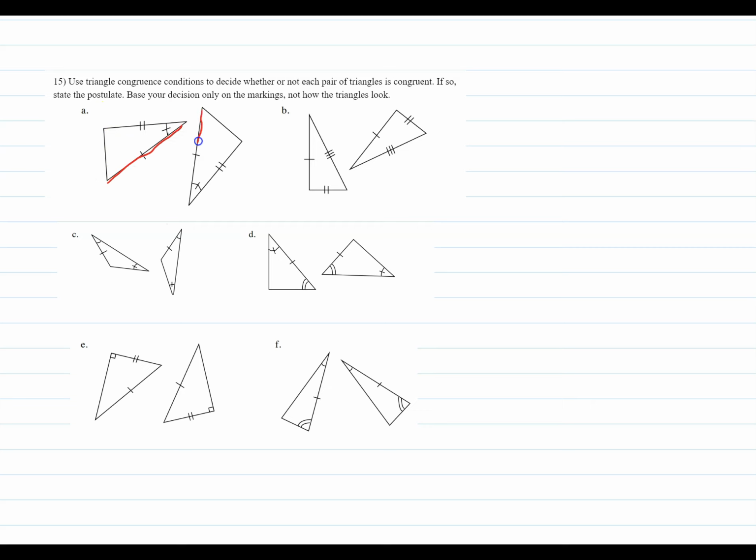I can see that these two sides are corresponding to each other because they both have 2 tick marks. And the angle right in the middle between the two sides, right where those two sides meet, those two angles are corresponding. And this is classic SAS. The angle is included between the two sides. It's right where the sides meet.